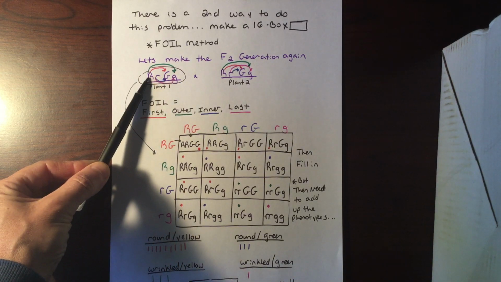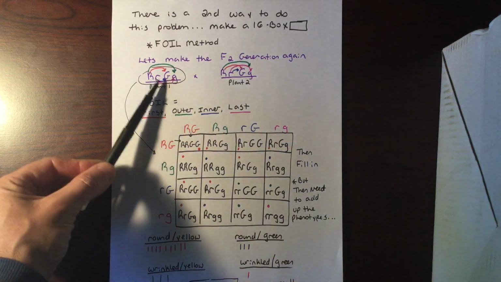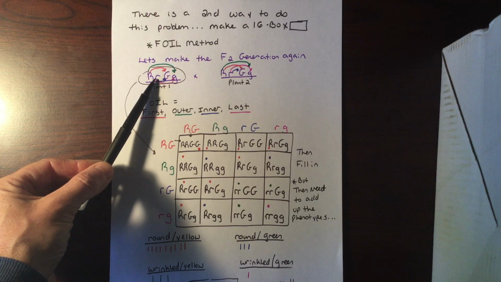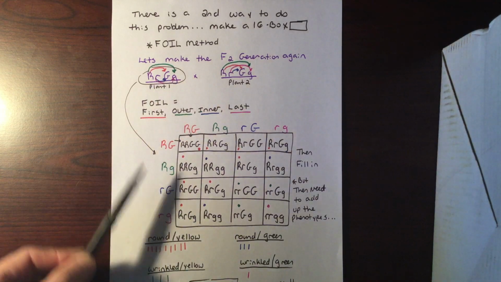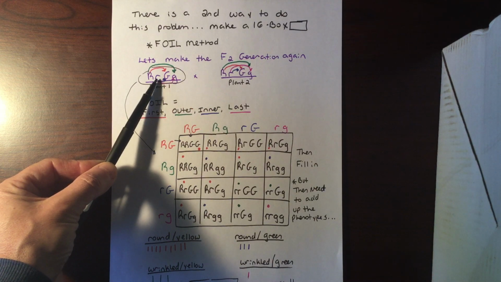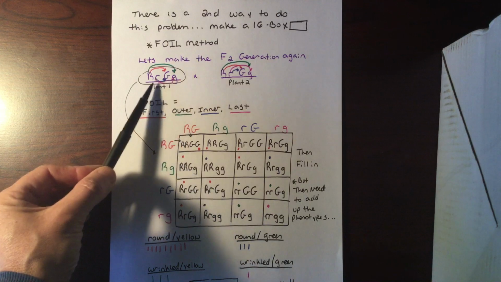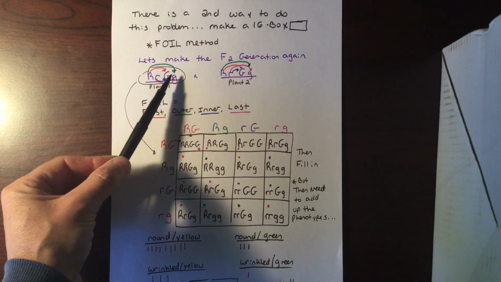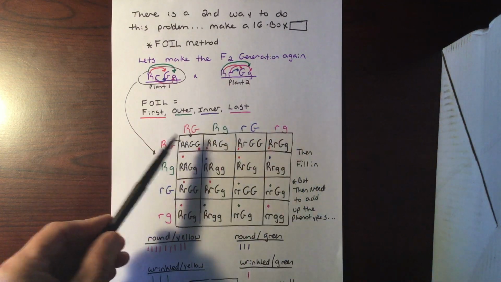Outer, big R, little g, the outermost letter there. Well, maybe it's the little r allele that gets passed through. So little r, inner, maybe goes with the big G. Or maybe that last little r goes with little g. So first, outer, inner, last, and that's what you guys are combining there. And I'll do the same thing across the top.